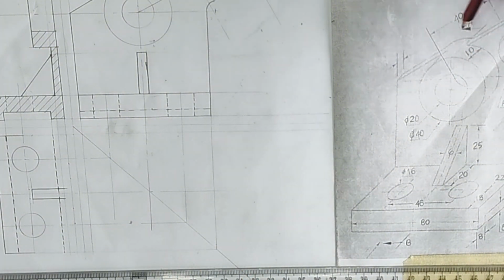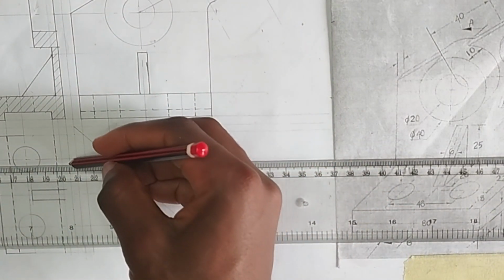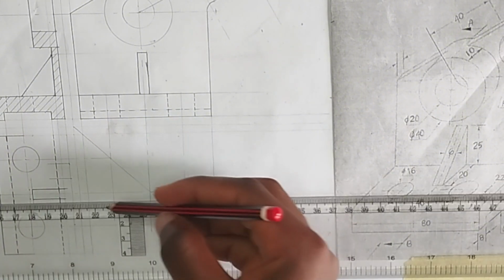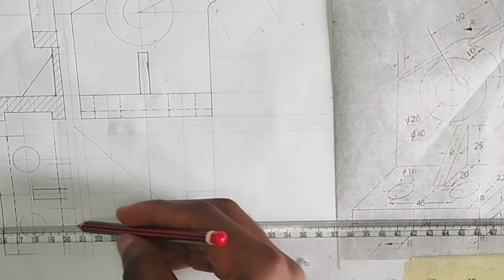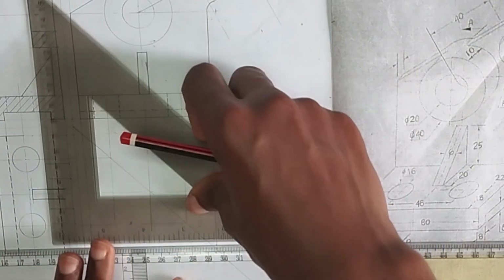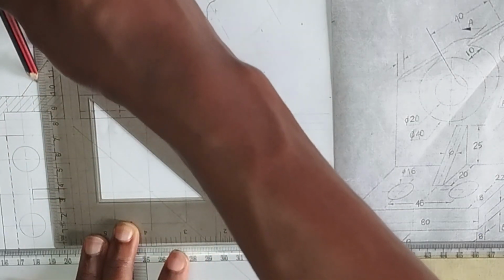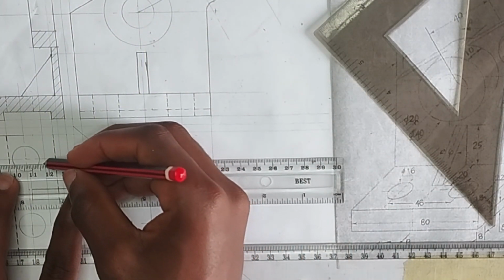Now as you can see the circle from the top, we are going to be drawing it like this. Project it like this, in this manner, like this and like this. So making use of this height here, this length here, I'm going to project downward like this. So these are the points here, like this.